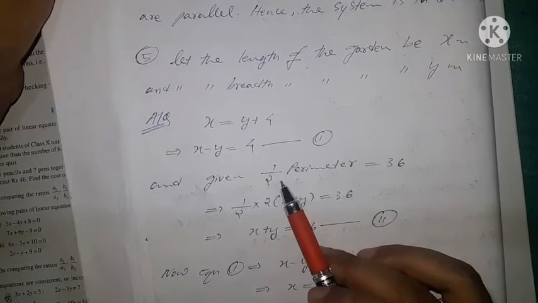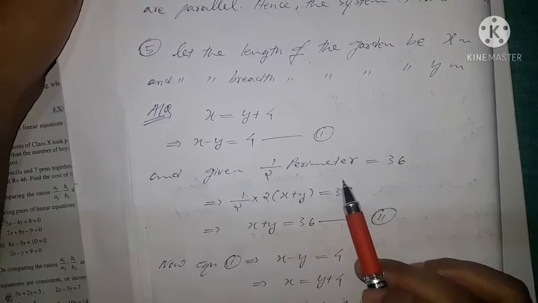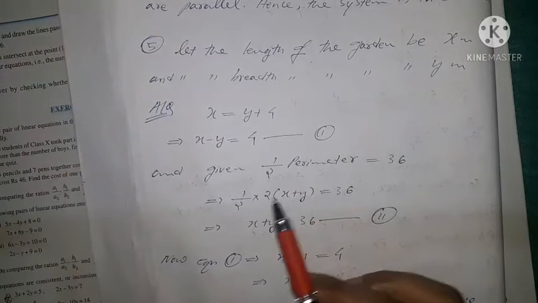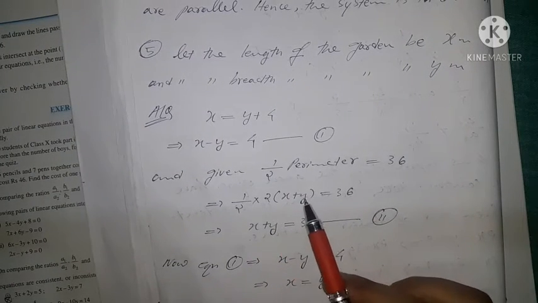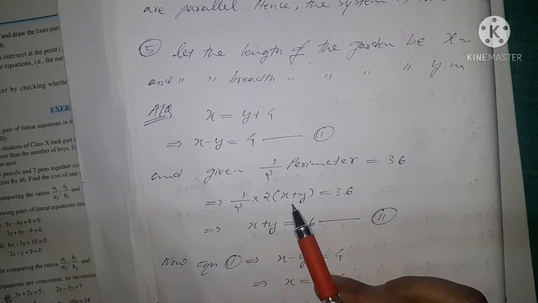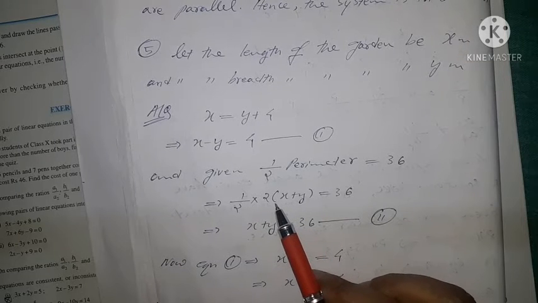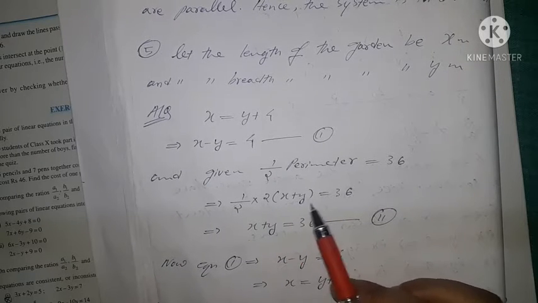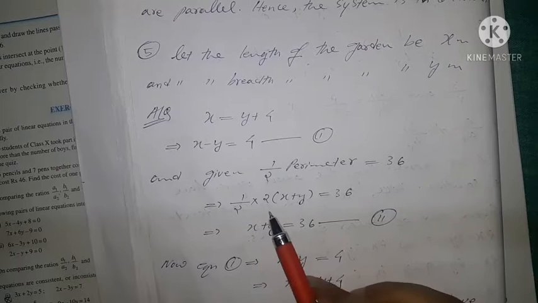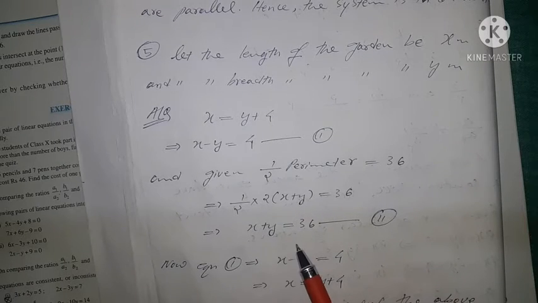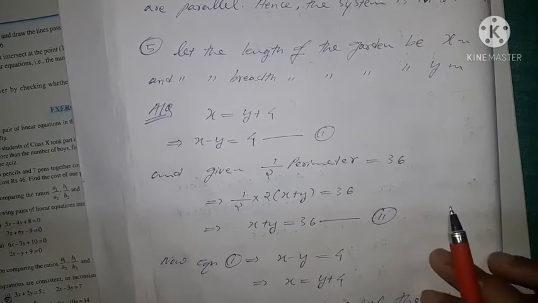Again, given half the perimeter is equal to 36. So half the perimeter is 36. Therefore 1 by 2 into 2 times... we know the formula for the perimeter of a rectangle, that is 2 into length plus breadth. So 2 into x plus y. The 2 cancels, only x plus y remains, which is equal to 36. That is the second equation.